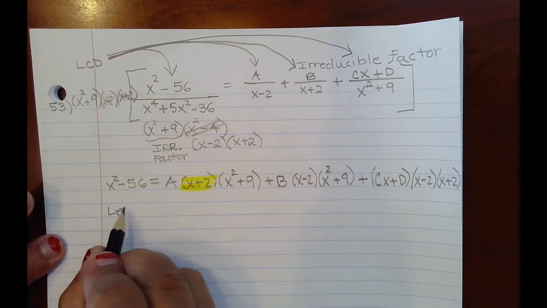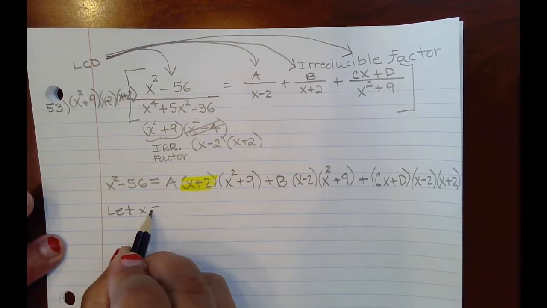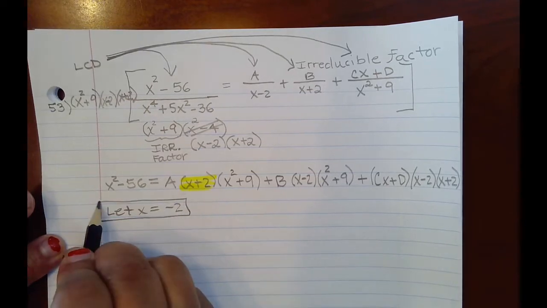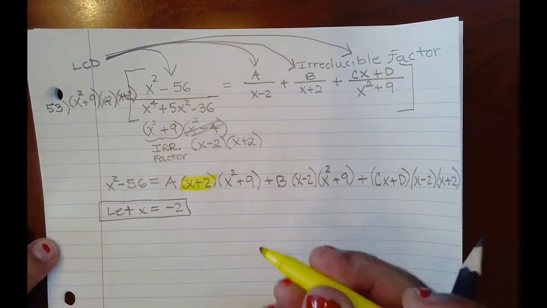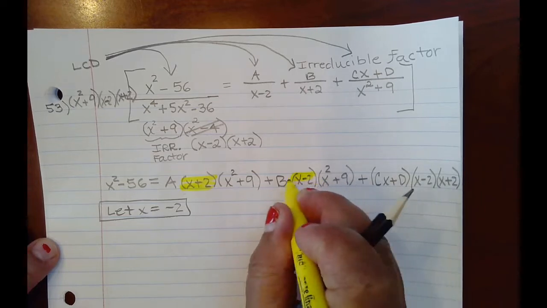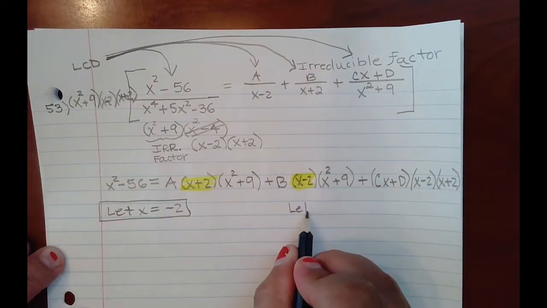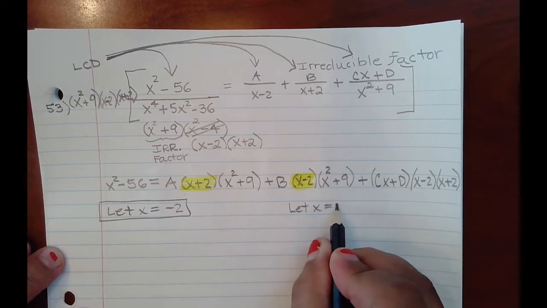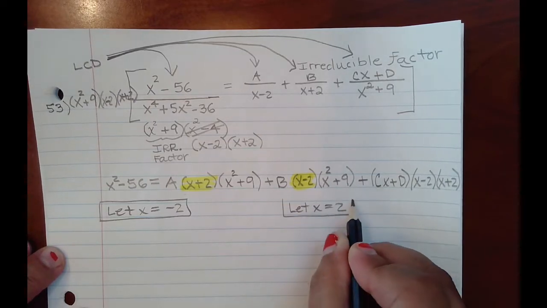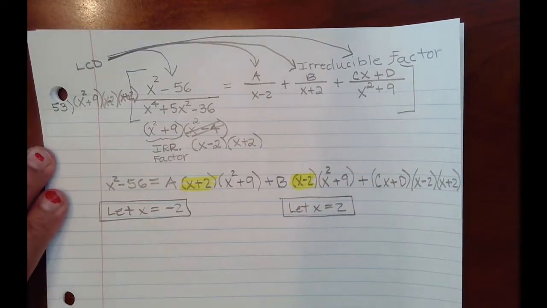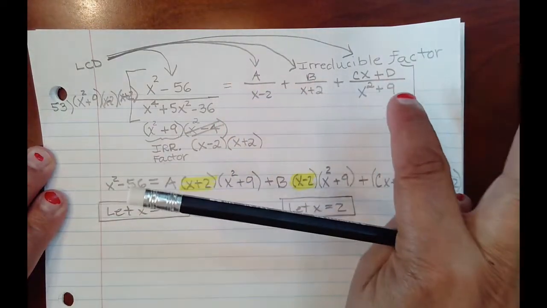So we're going to let x be equal to -2. And then there's another factor that can be zeroed out. That would be this one. And that can be achieved by letting x be equal to 2. And this will hopefully help us find some of the values in the numerators that we have assigned up here.